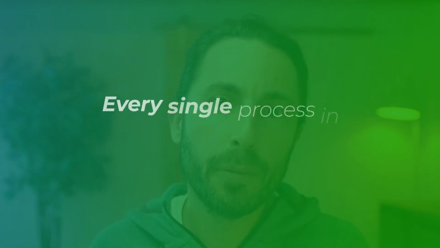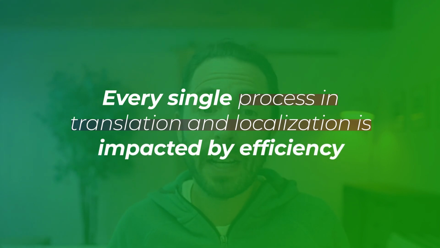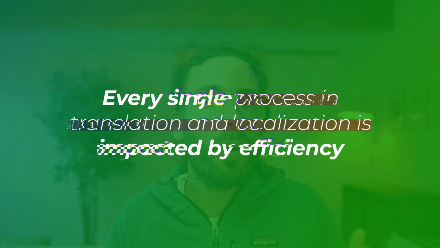All right, that's great. You may be thinking, but what does that have to do with translation and localization? Pretty much everything. From quoting your translation projects to paying your vendors, every single process in translation and localization is impacted by efficiency. So let's think about quoting, for instance.